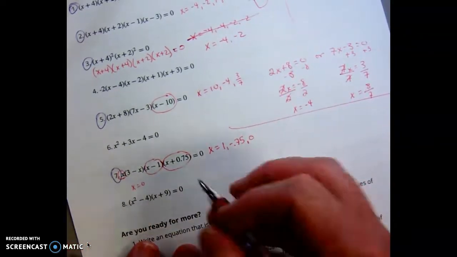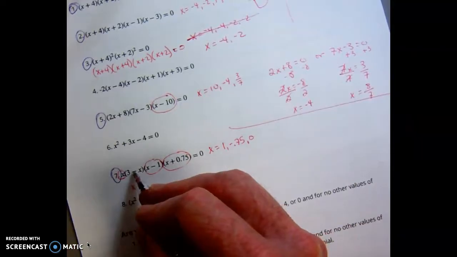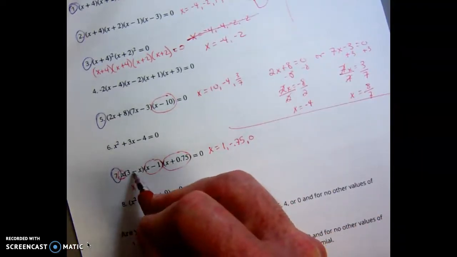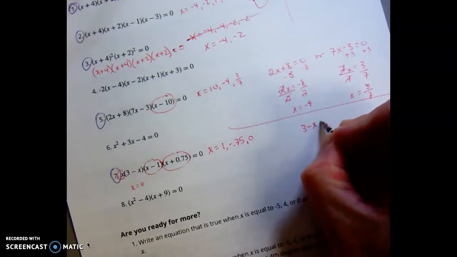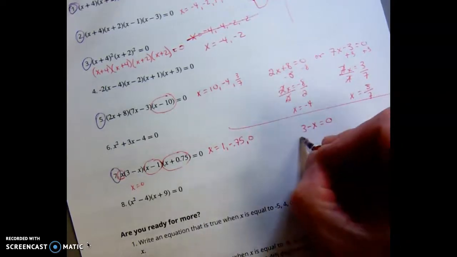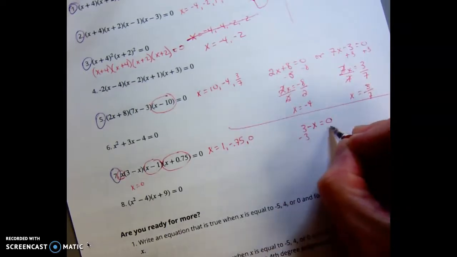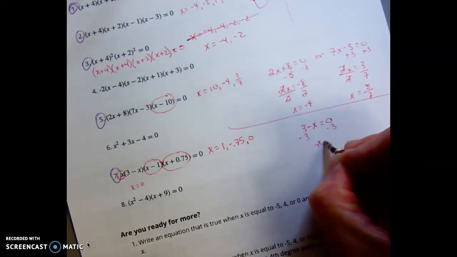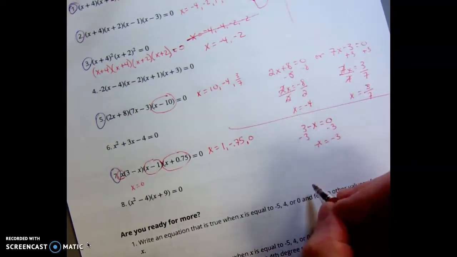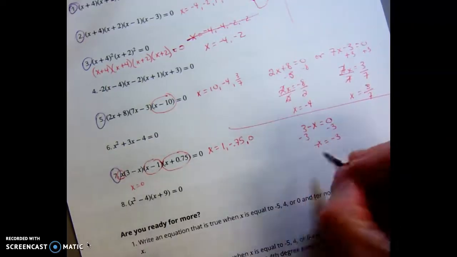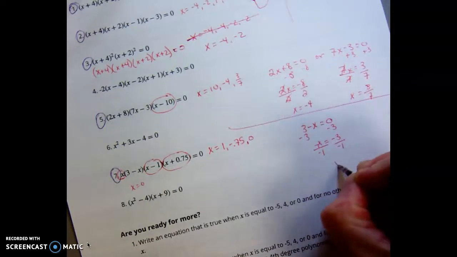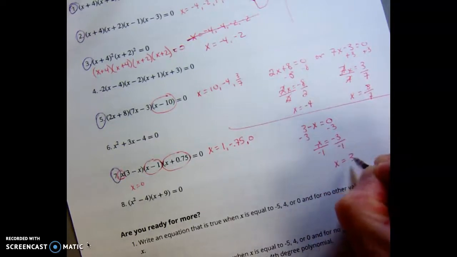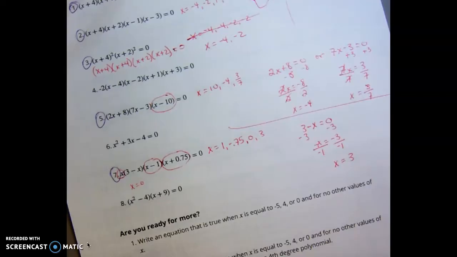All right, and this next one is a little tricky too. So we're going to say 3 minus x equals 0. So we'll solve that. Subtract the 3. Negative x equals negative 3. Now to get that negative off of the x, we got to divide both sides by negative 1. So x equals positive 3. So there's our answers.